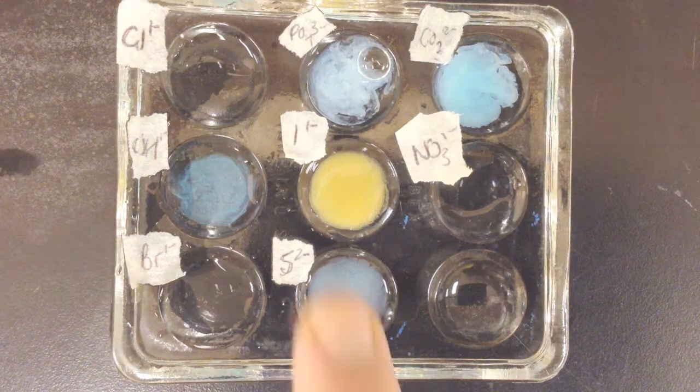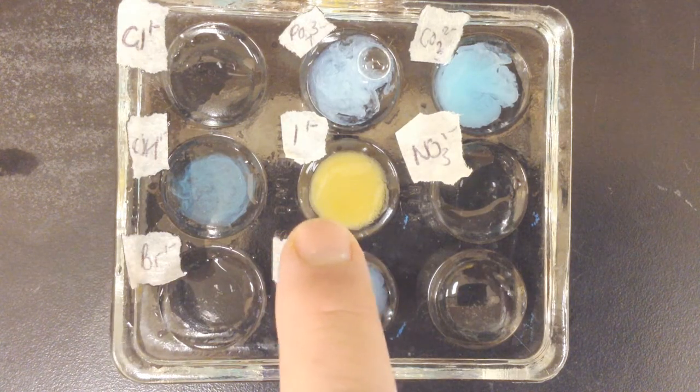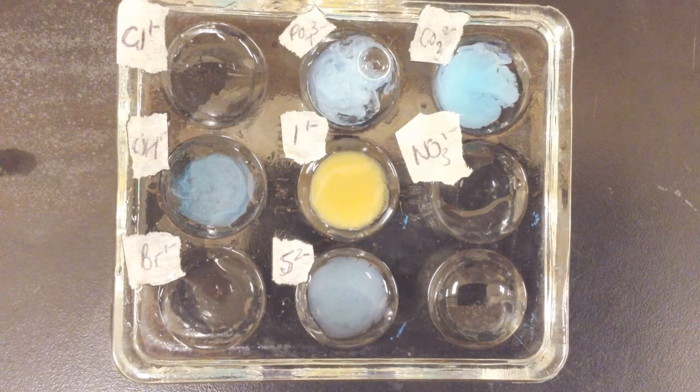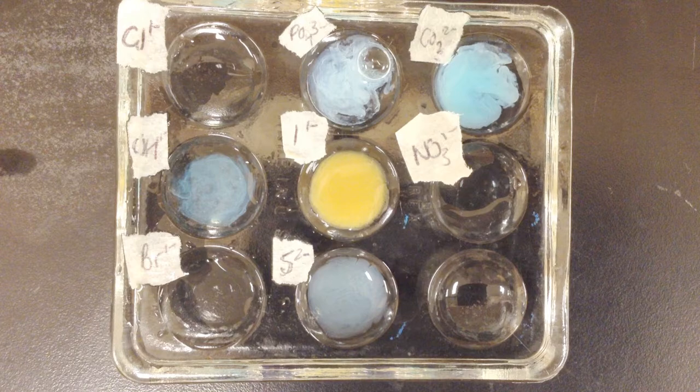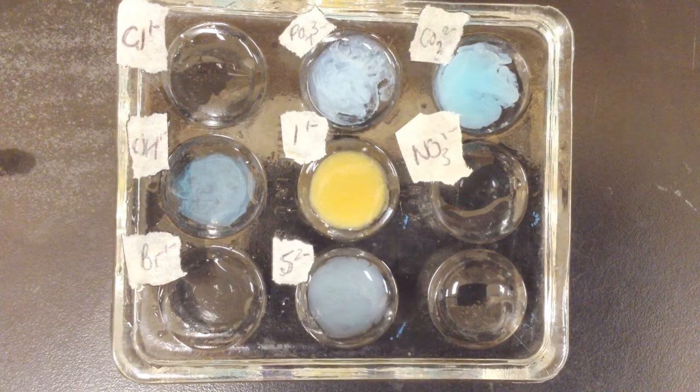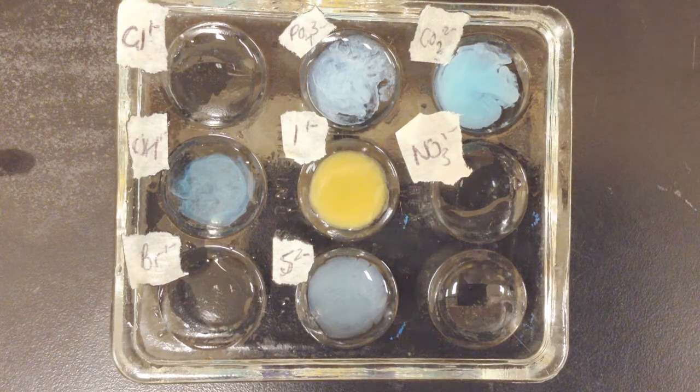Now, we've just had this one turn yellow. I believe that this is contamination from a previous experiment. I've been washing and drying off this reaction plate as we do it, but I'm going to try this one again with a new reaction plate. Okay, I think it's contamination.